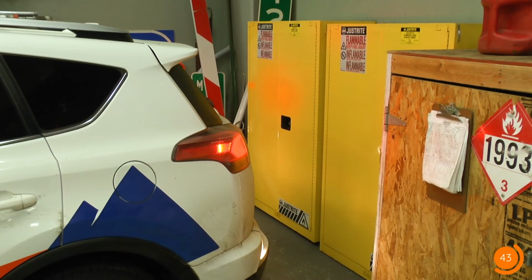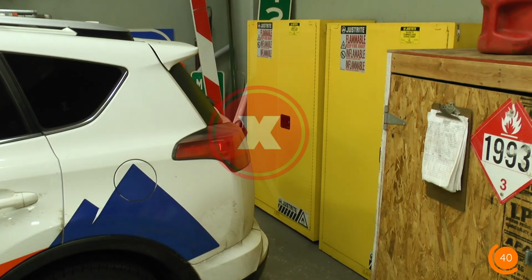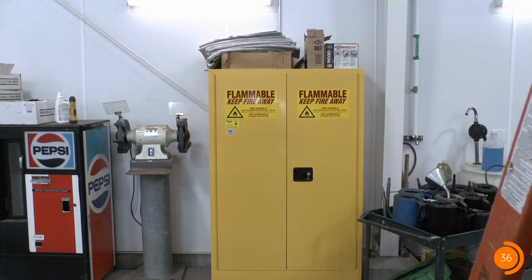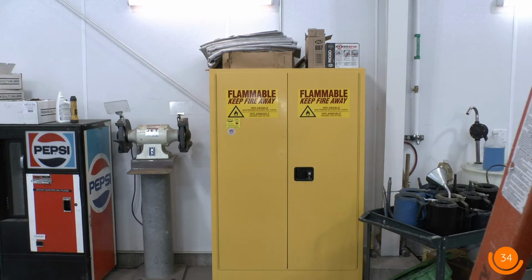Cabinets should be located in an area away from heavy vehicle traffic and employee hot work and should be easily accessible. Also, never store combustible items on, next to, or in front of cabinets.